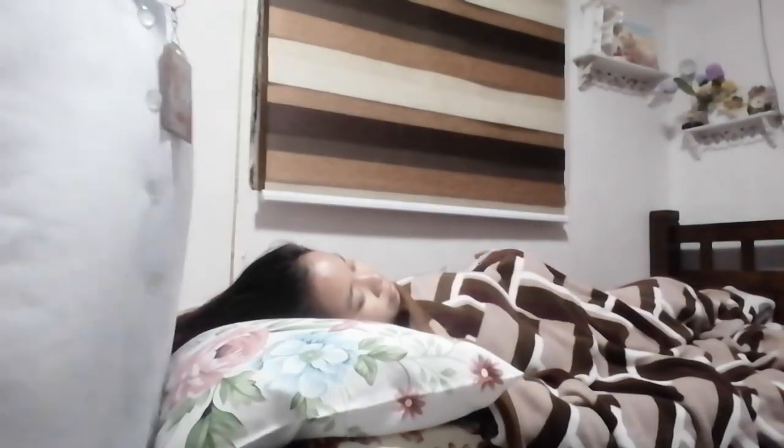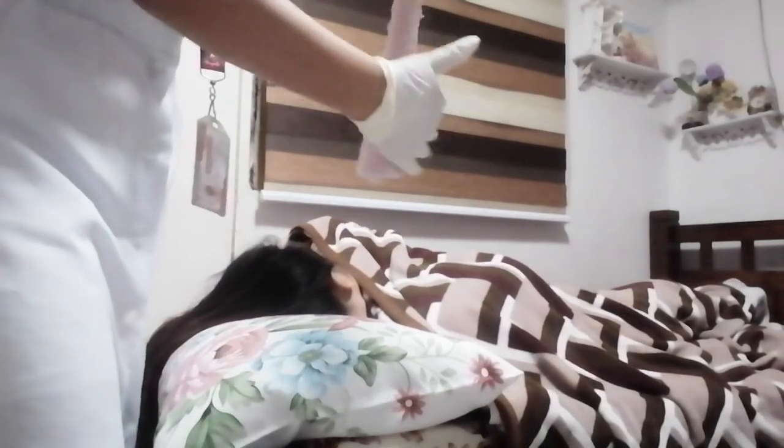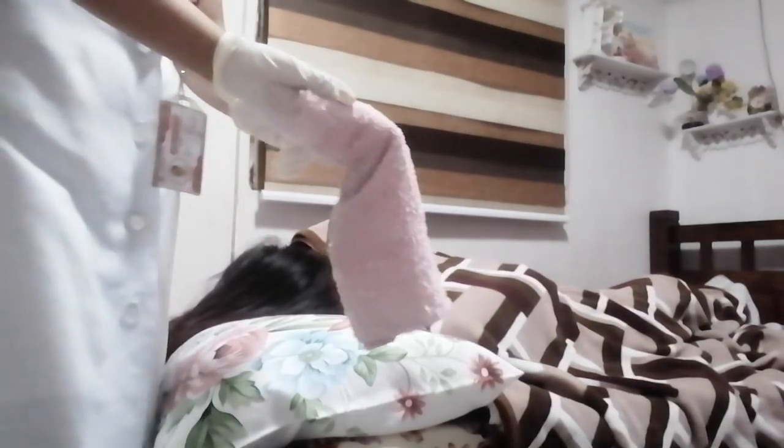Okay. So what I have here is the washcloth, and I will be making a mitt, like here. Okay, just excuse me for a moment while I'm still making the mitt. Okay, so here.